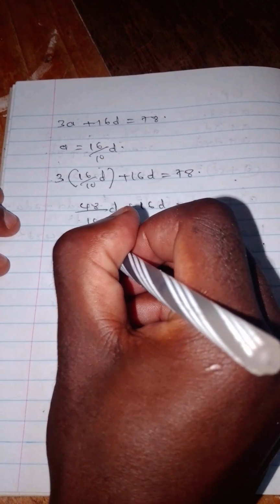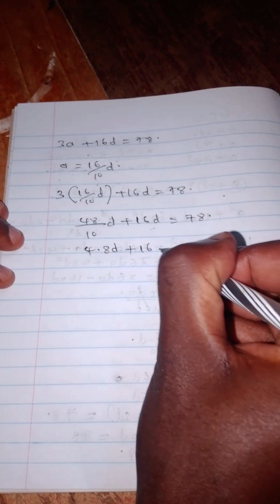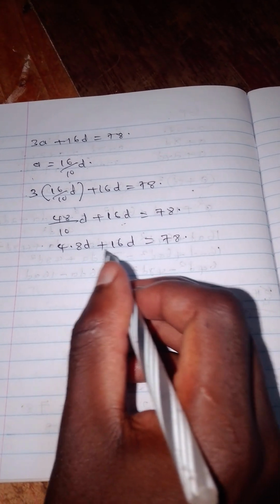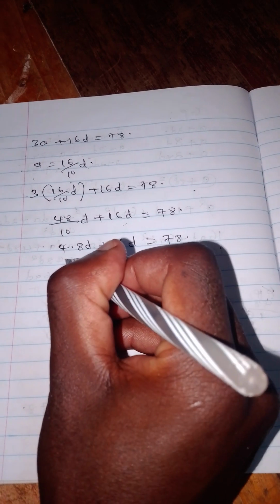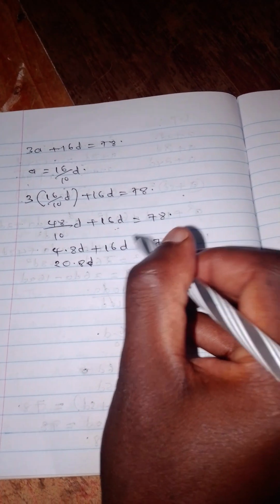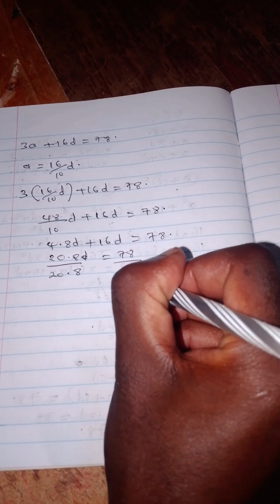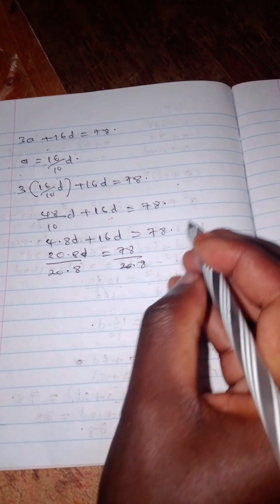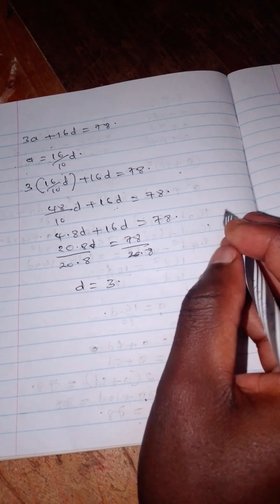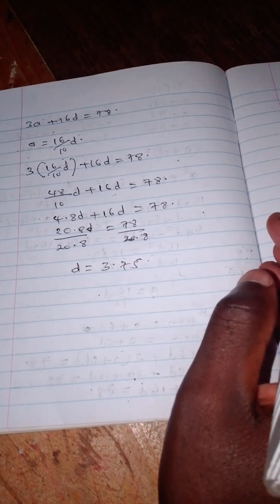48 divided by 10, we have 4.8d plus 16d is equivalent to 78. Then 16d plus 4.8d is equivalent to 20.8d, which is equivalent to 78. Divide by 20.8 on both sides. D is equivalent to 3.75. So that is the value of D.